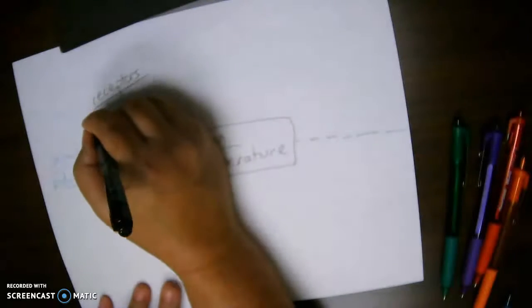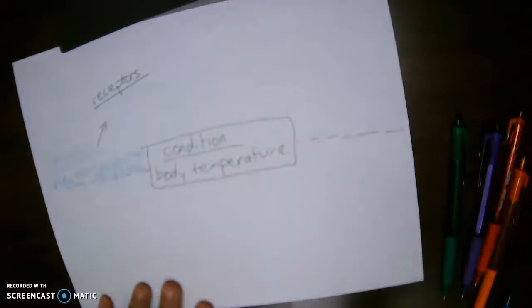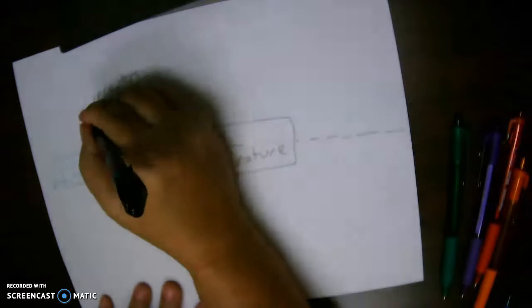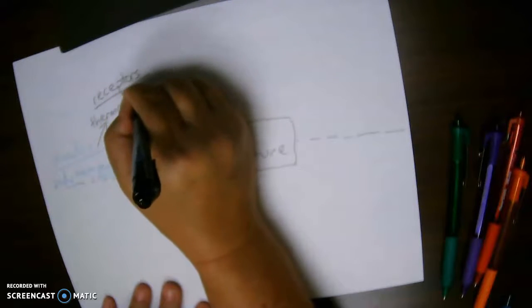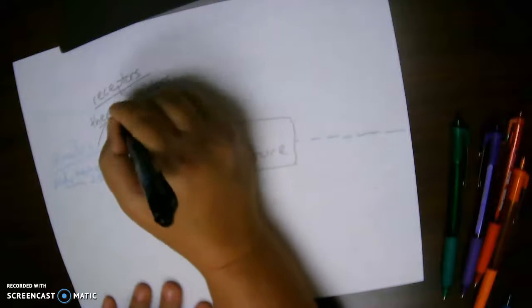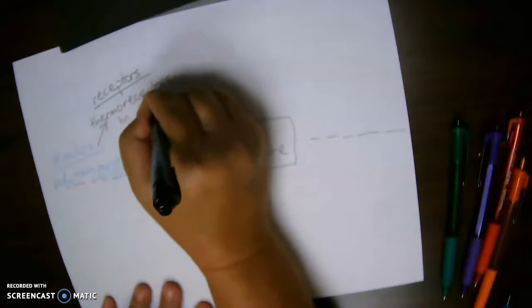They're actually called thermoreceptors. This is not in the figure, but I'm going to put thermoreceptors in the skin because you're probably going to be Googling this information.